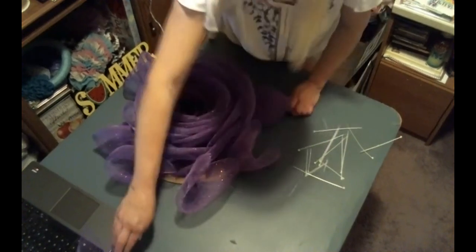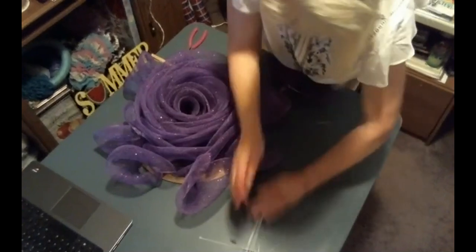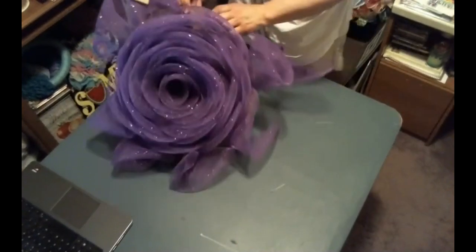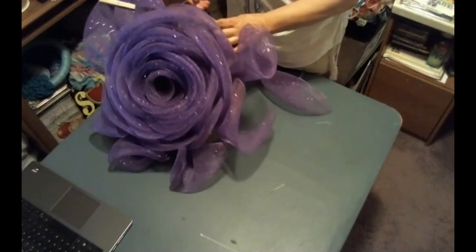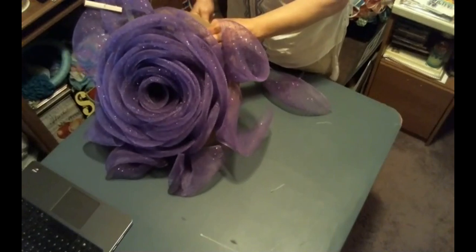Okay. Move these zip ties out of the way now. We're not going to need those anymore. Yeah, we will. We're going to need them for our leaves. What am I saying? All right, last one. Last rose petal, that is.